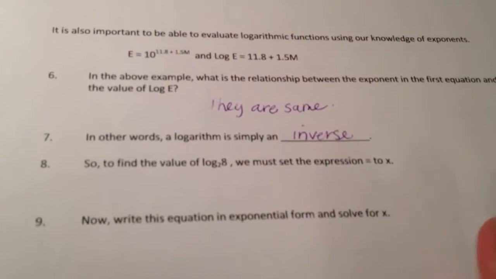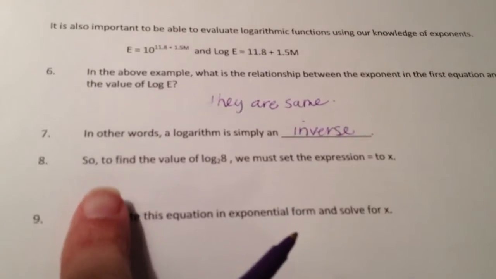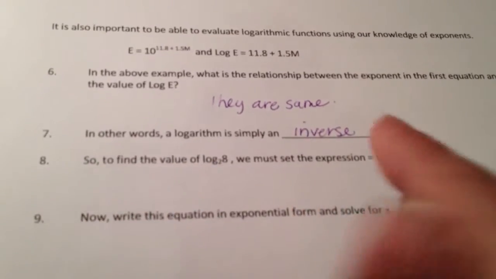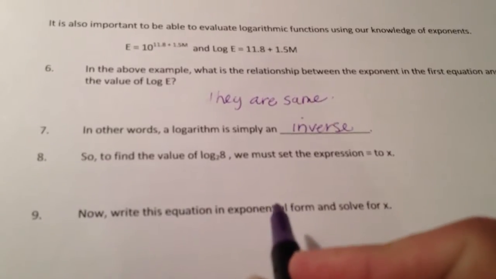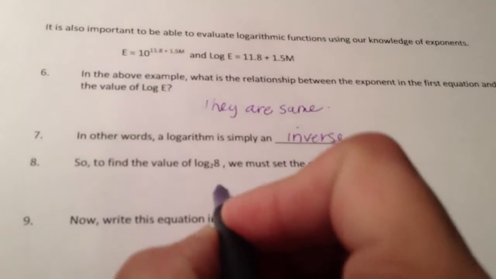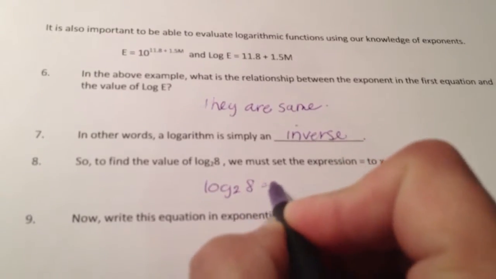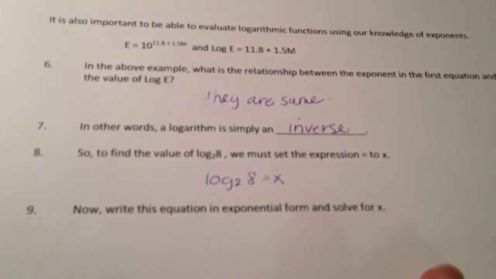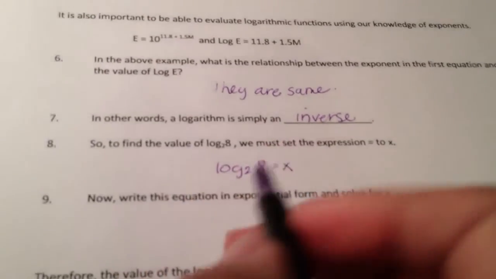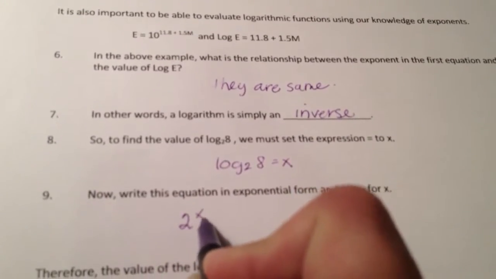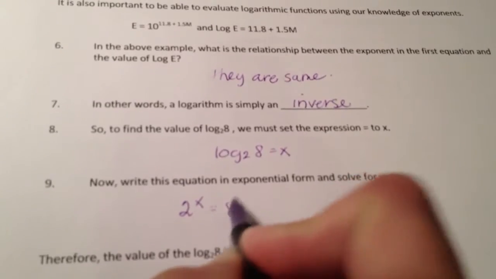Let's use our knowledge there to see if we can solve or evaluate this logarithm. We have to find the value of log base 2 of 8, we must first set the expression equal to x. So we have log base 2 of 8 is equal to x. We can now rewrite that as an exponential equation. So we have the base of 2 to the x power is equal to 8.